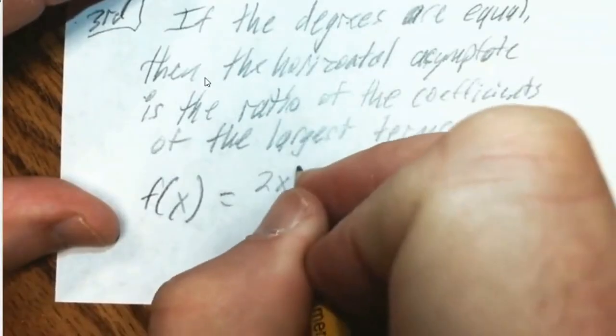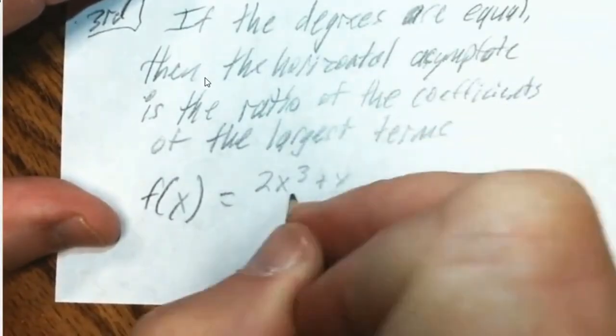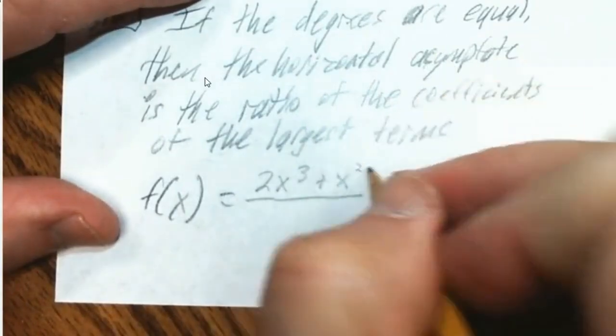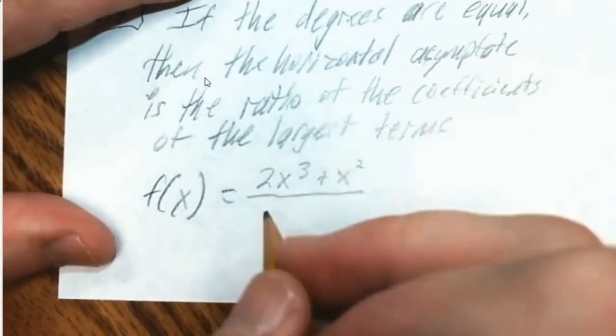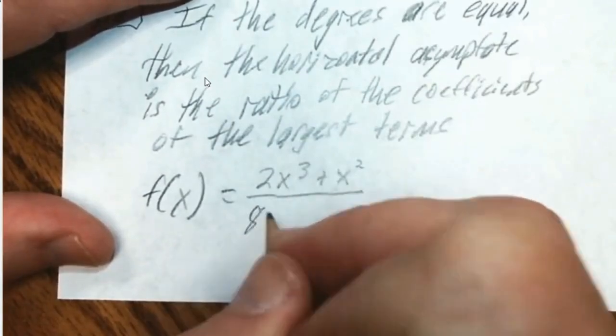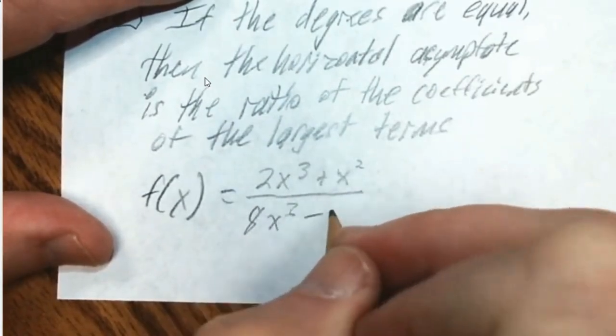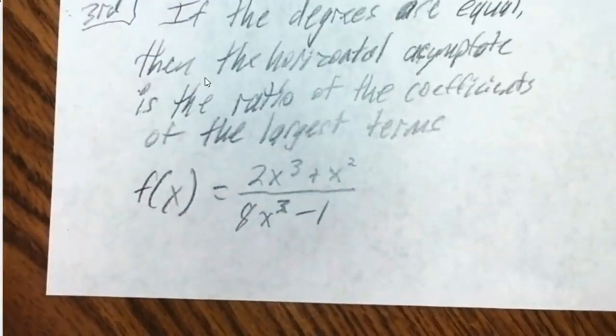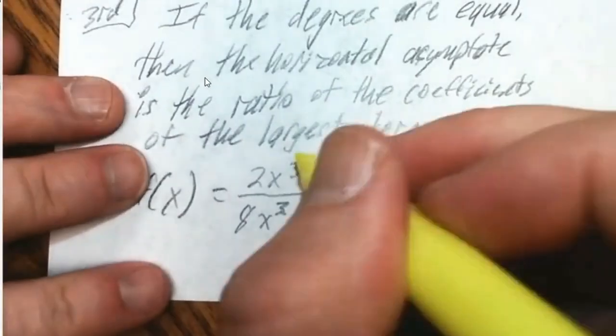let's say 2x to the third plus x squared, just for the fun of it. And down here, we've got 8x to the third minus 1. Look, the degrees are equal.